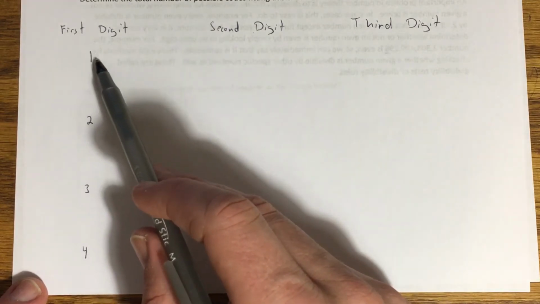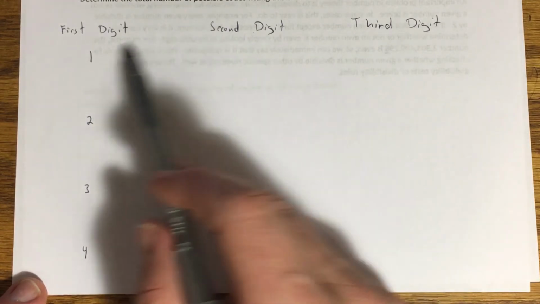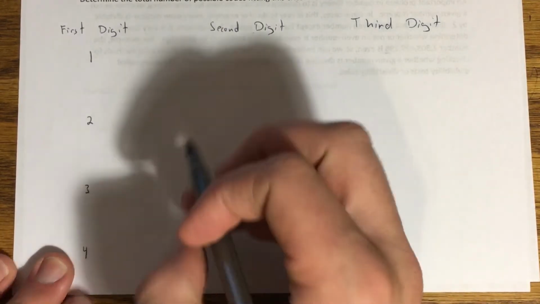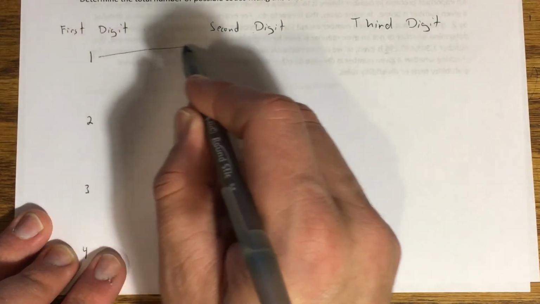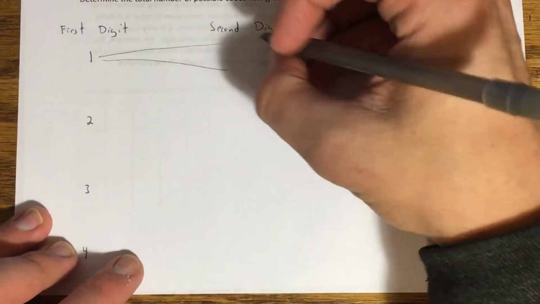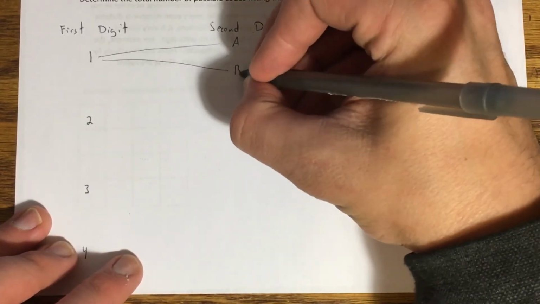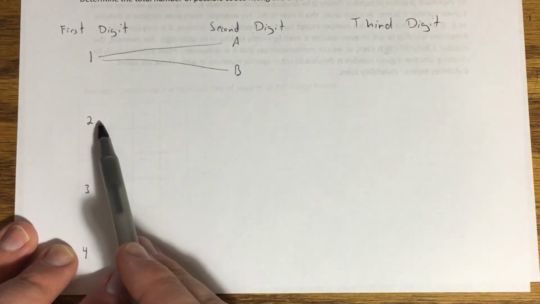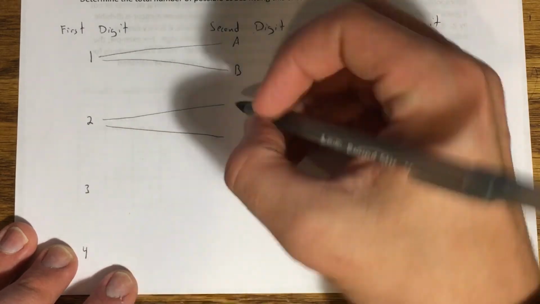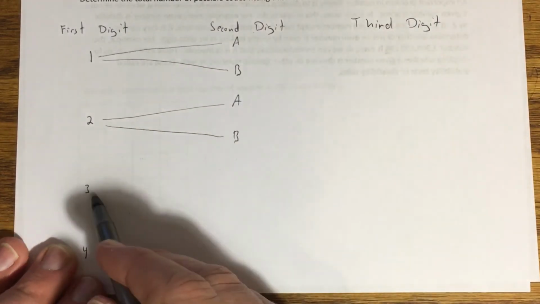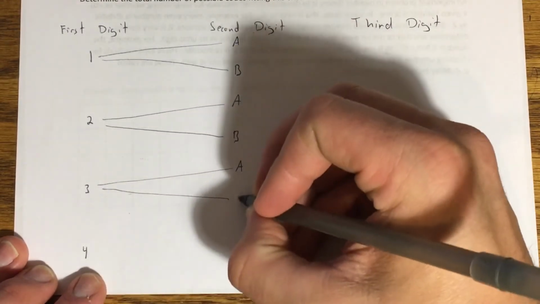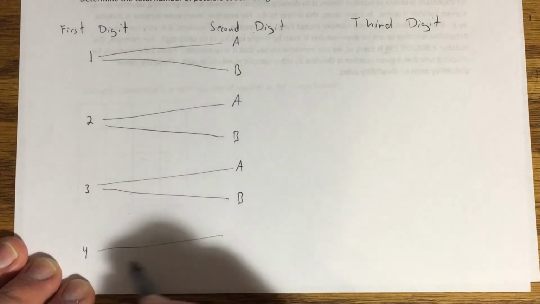So if my first digit is a 1, there are now 2 branching paths as to what the second digit could be. They could be either an A or a B. So I create those by actually writing those paths as branches in a tree. The second digit could be an A or it could be a B. Same possibilities here. If my first digit is a 2, the second digit can be either an A or a B. And if my first digit is a 3, 2 possibilities from there are a second digit of A or B, and then similarly down here.